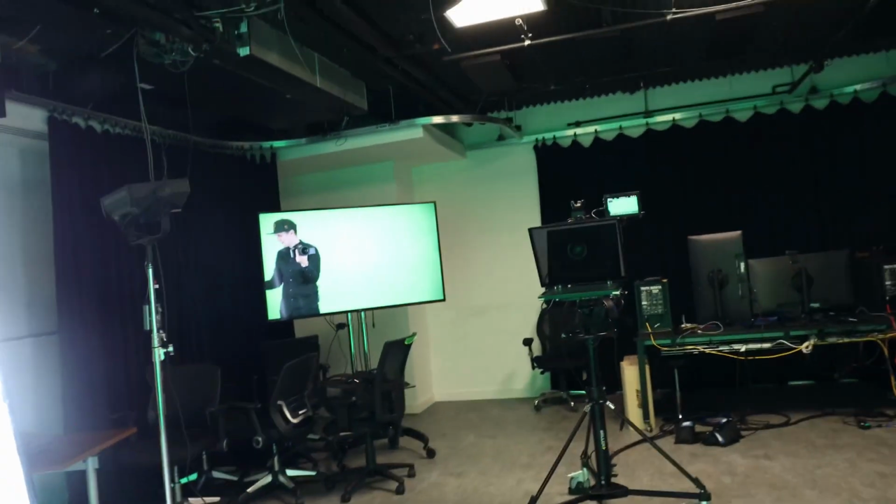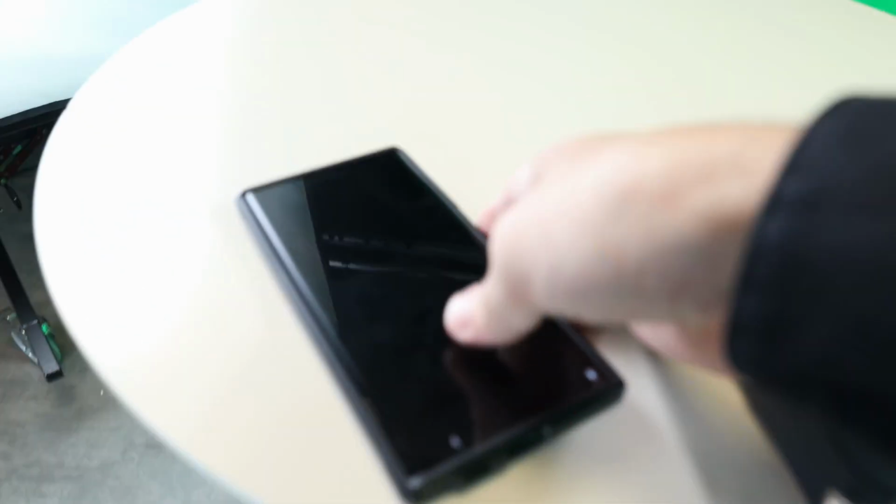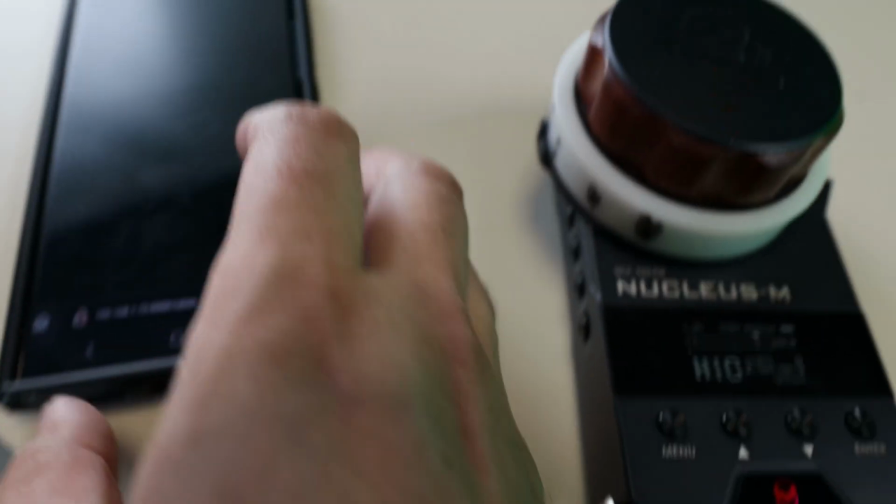So there's me over there. And what I've done is I've got on my phone here, I've got access actually to the controls for the hypertext and everything.